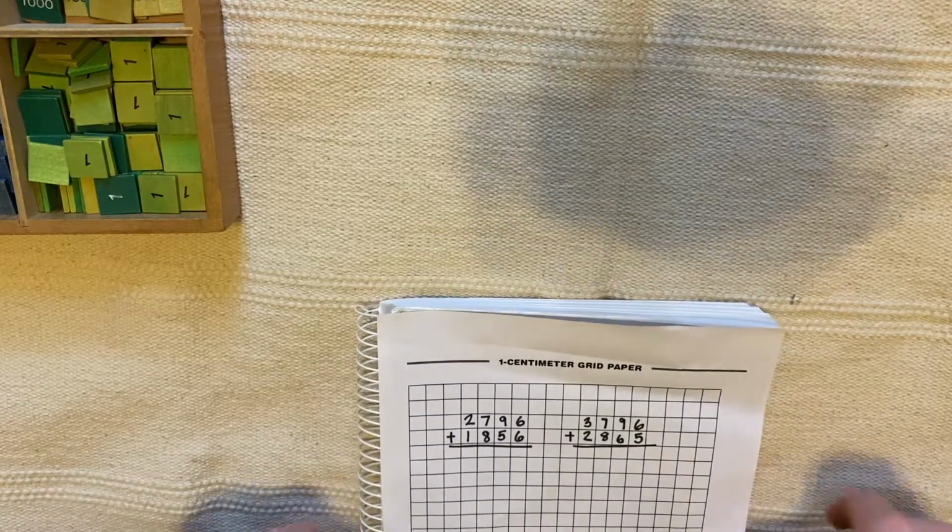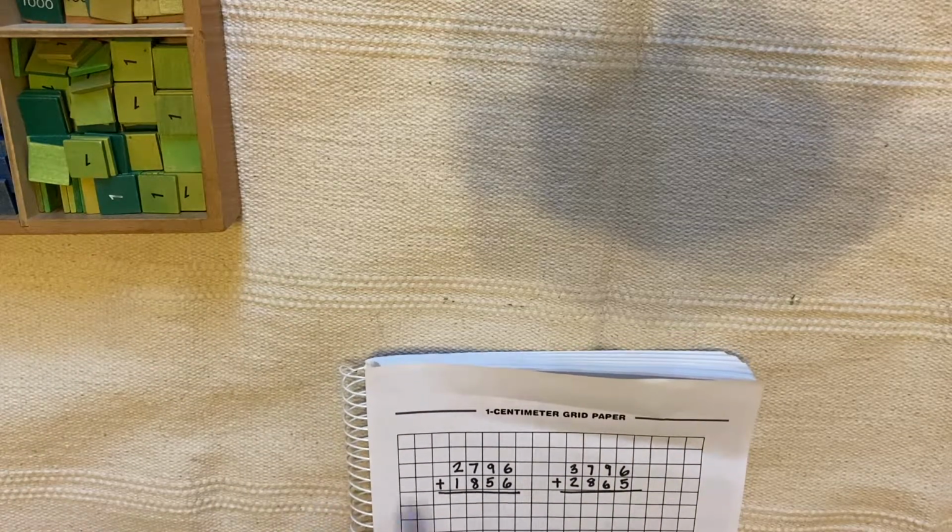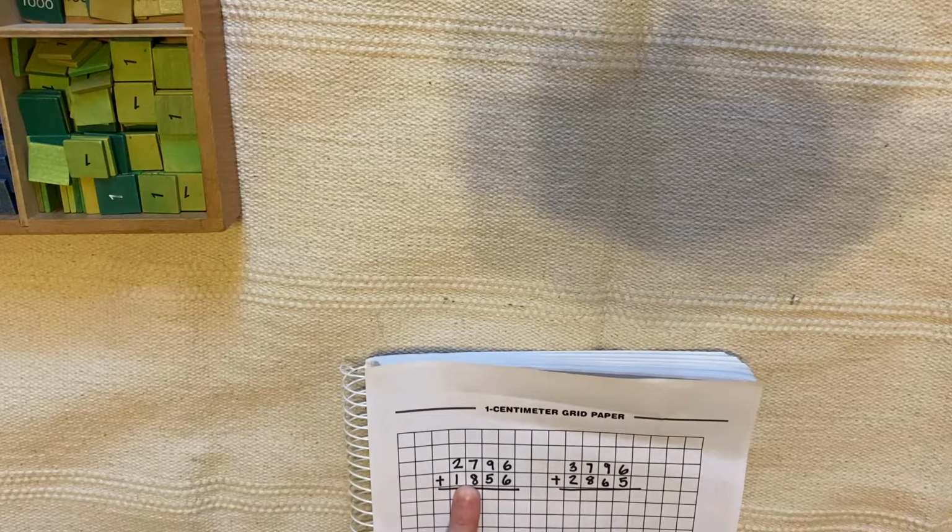So these are the two problems that we're going to do in this video. I know many of you have been working on this and many of you still need to practice it. So that's why I thought this would be the perfect time to do that. So let's take a look at our first problem here.